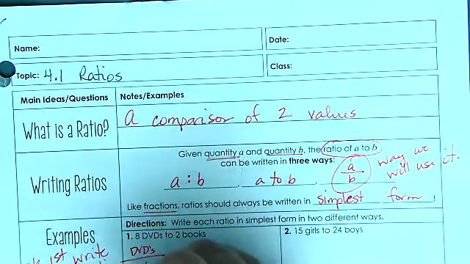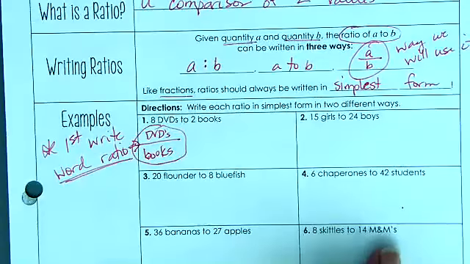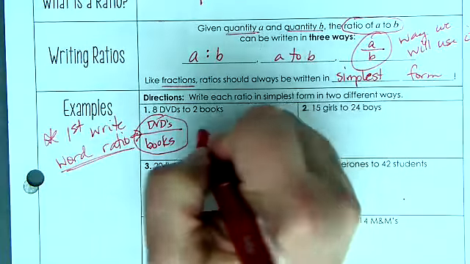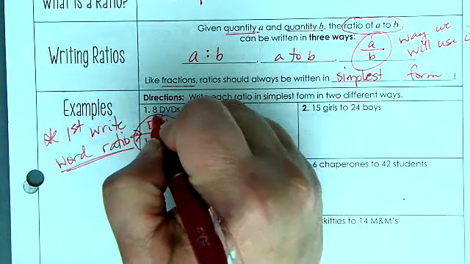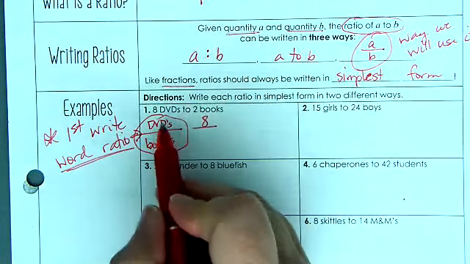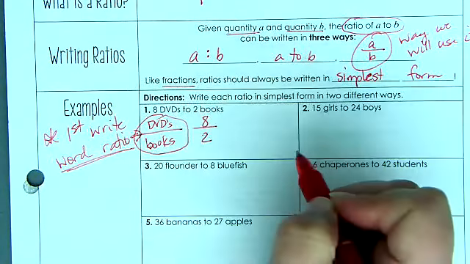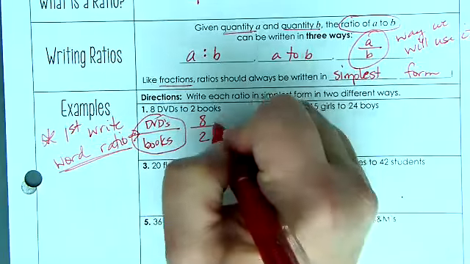I can't spell books, or at least write it to where it looks like I can spell books. So this is the word ratio right here. So we write that first. What are we comparing? And then I'm going to put my numbers where they belong. It's 8 DVDs, so the 8's going to go on top, and it's as you read from left to right when you write your ratio, over 2 books. Okay, and then we simplify.